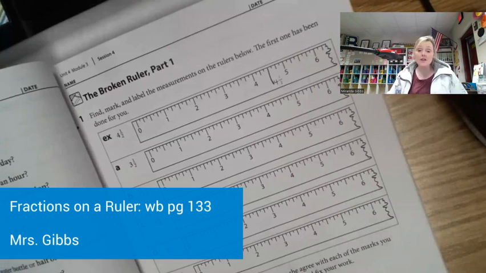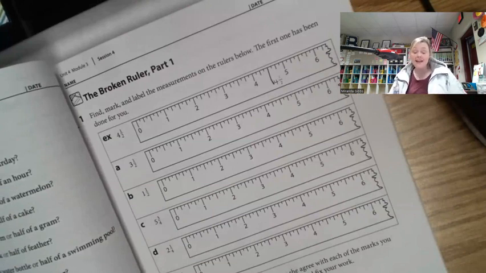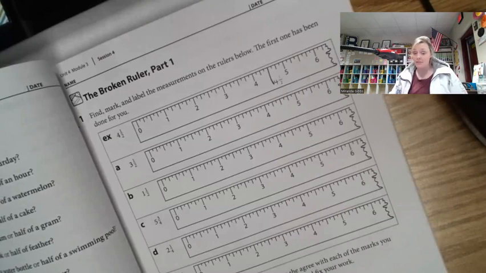Today, we're going to be going over some fractions on number lines. So grab your pencil and a paper. And if you have your workbook, you can follow along with me. If you're at home and you don't have your workbook, please just grab a plain sheet of paper and create the number lines and write down things as we go over them.